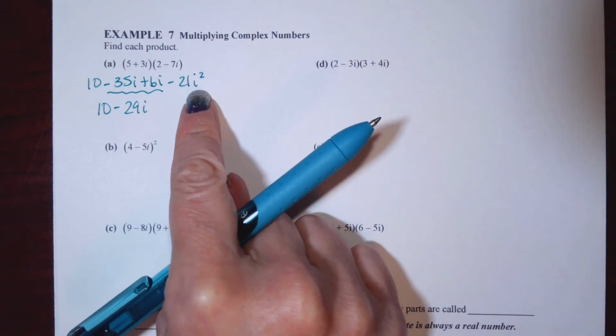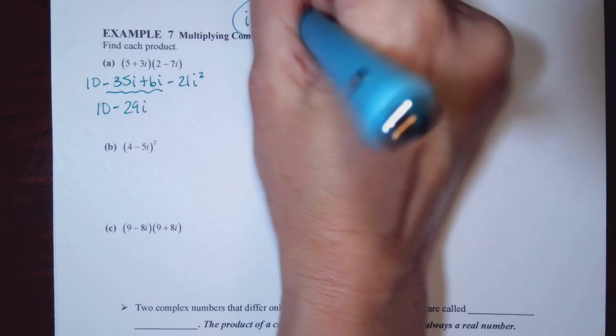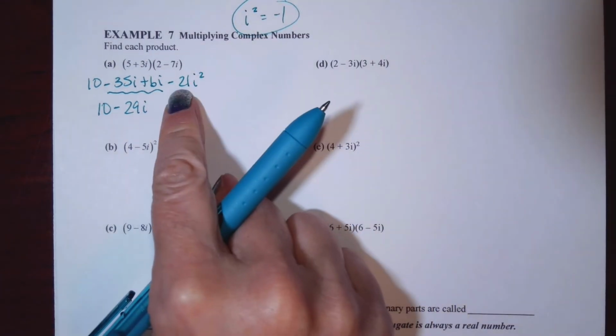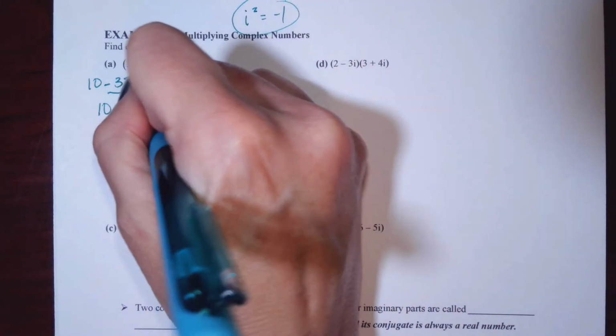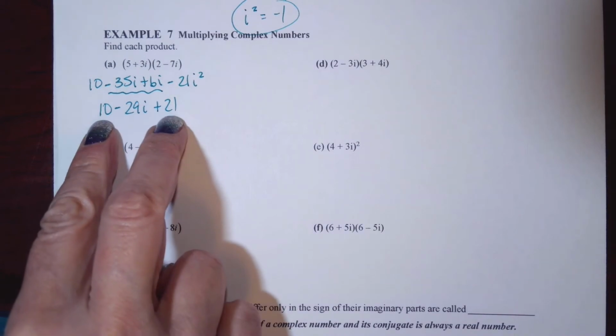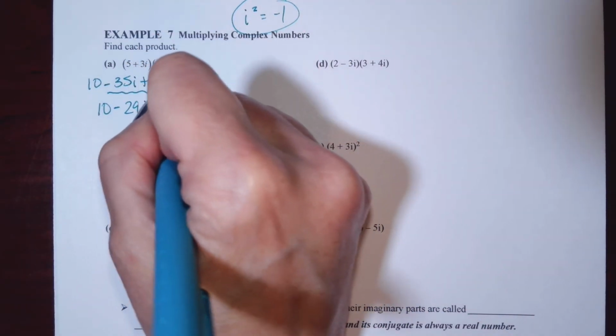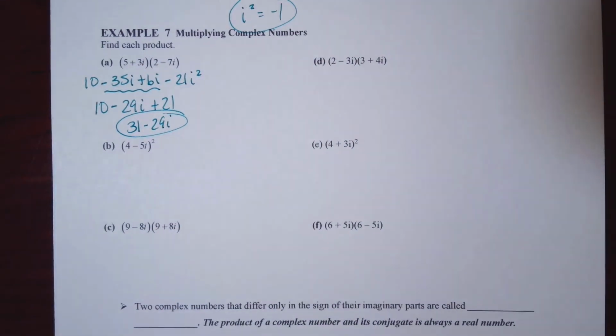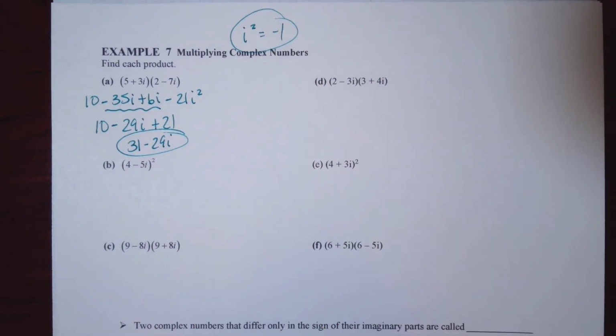Remember, we don't leave an i squared ever. i squared is equal to negative 1. So this is a negative 21 times a negative 1. That is plus 21. And now those are real numbers that I can combine together. So I've got 31 minus 29i as my result. You will never leave an i squared in the answer for your problem.